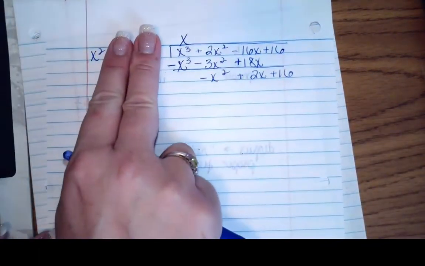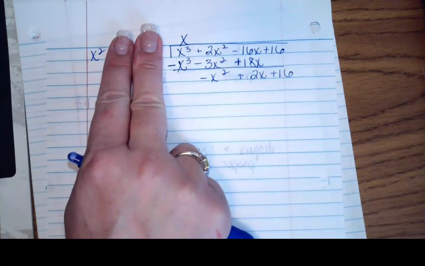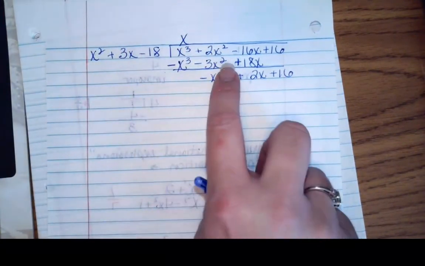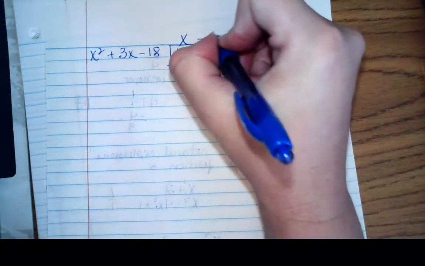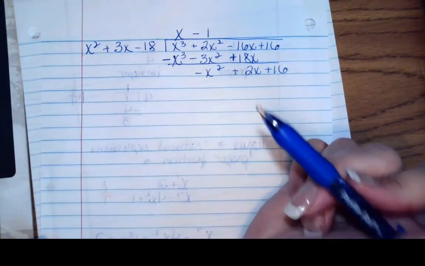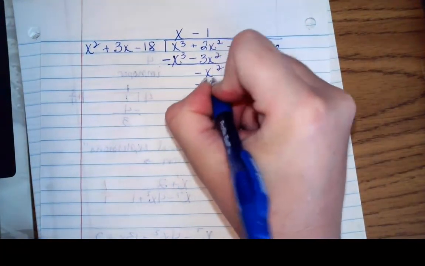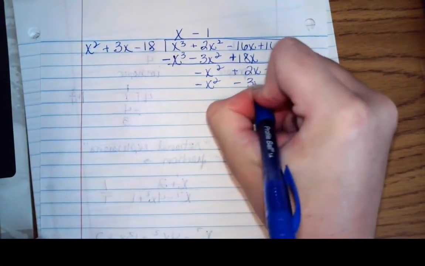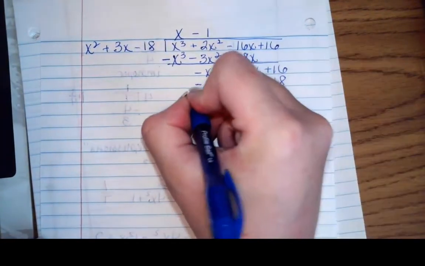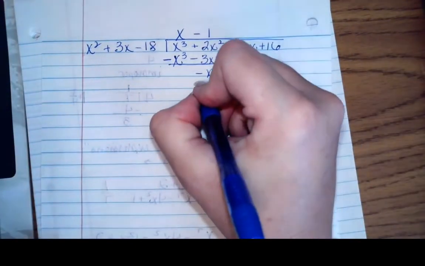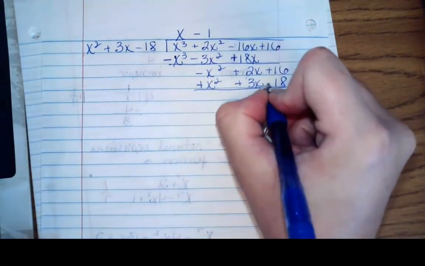We're going to take the first term, and I'm going to say, what do I multiply it by to get this? Well, x squared, to get a negative x squared, I need to multiply it by a negative 1. Okay, so take that negative 1 times everything out front. So negative 1 times x squared is a negative x squared. Negative 1 times 3x is a negative 3x. Negative 1 times negative 18 is positive 18. And then what do you do? You change your signs, because we're subtracting. So plus, plus, and minus.